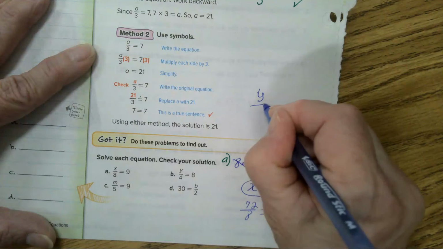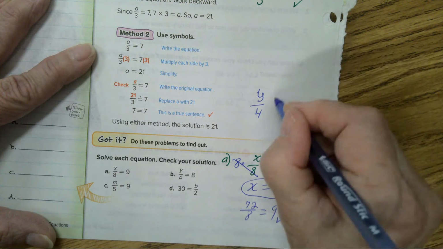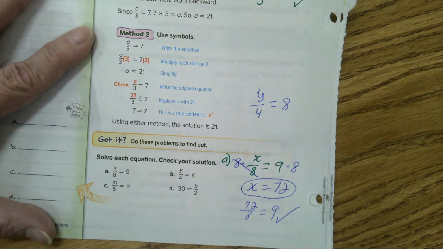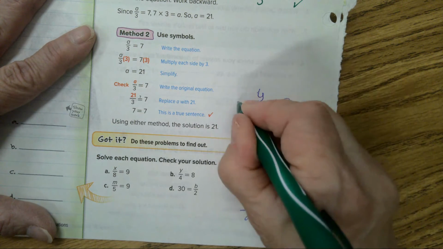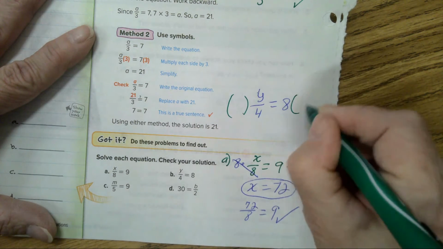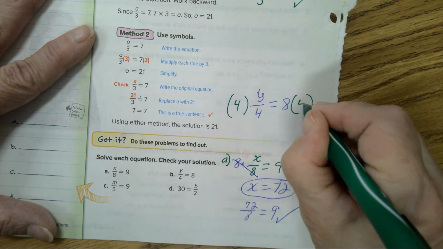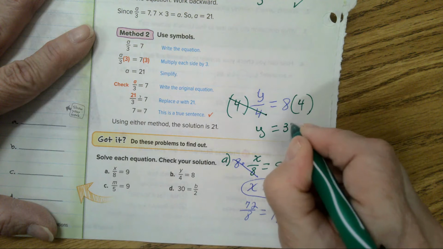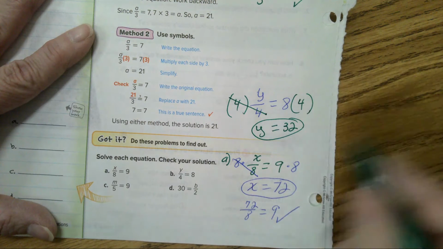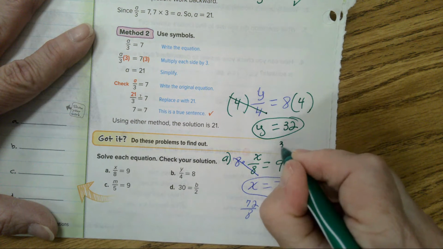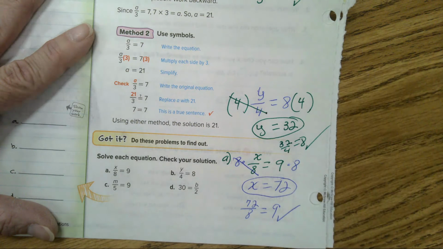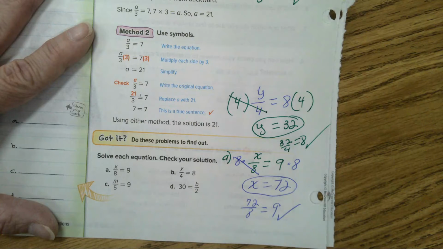Y divided by 4 equals 8. What will undo dividing both sides by 4? Very good. Multiply both sides by 4. Cancel. Y equals 32. Check step. Does 32 divided by 4 equal 8? Yes, it does. Any questions?